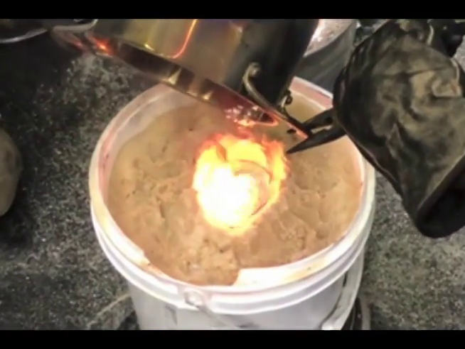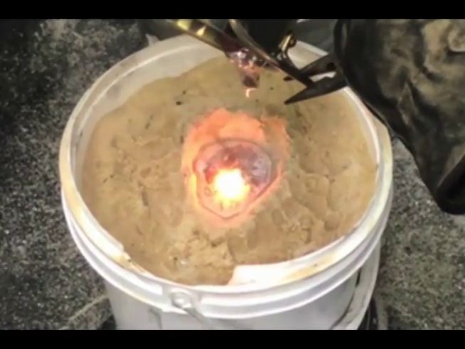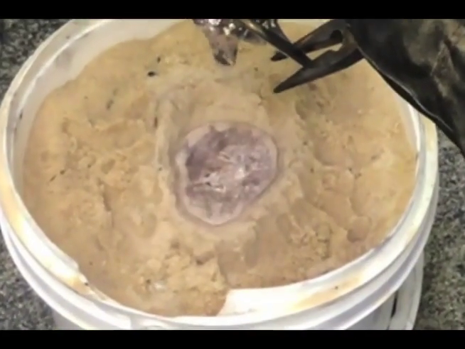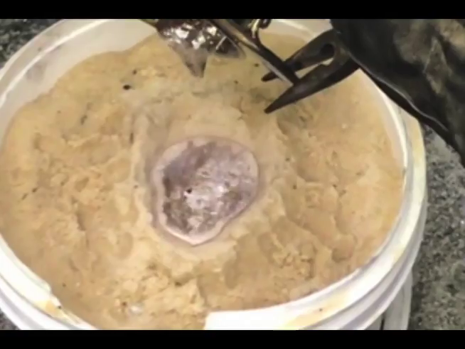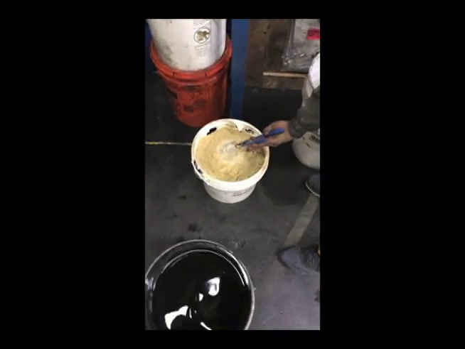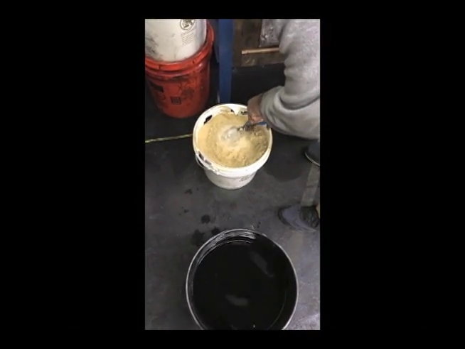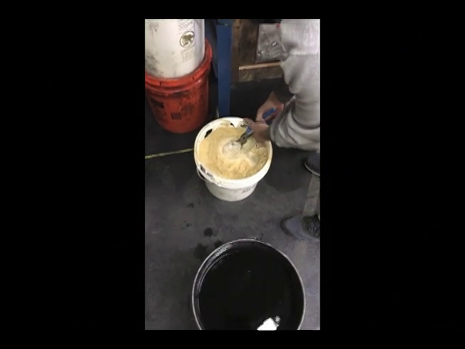During this process, the high temperature of the molten aluminum will evaporate the foam mold, creating an empty cavity that will be filled with the molten aluminum. After briefly waiting for the casting to cool, it is pulled out of the sand and cooled in a bucket of water.